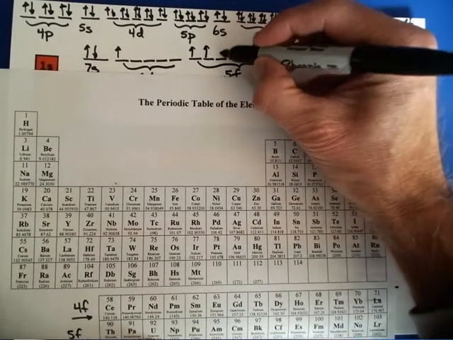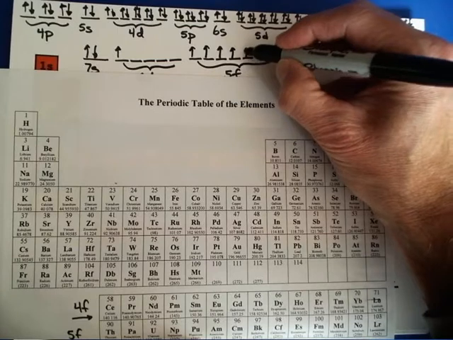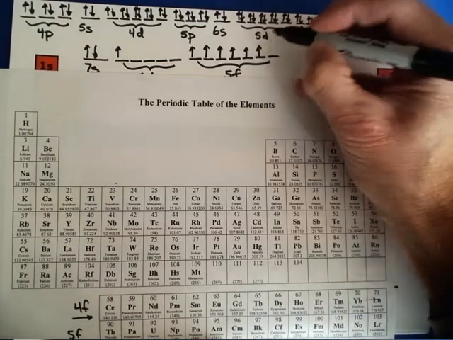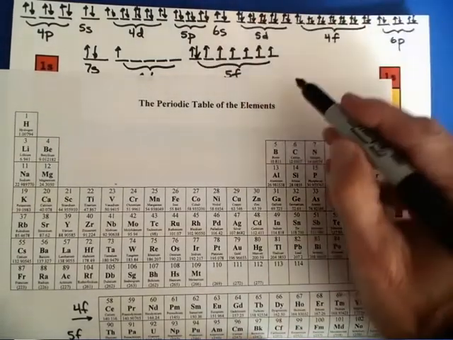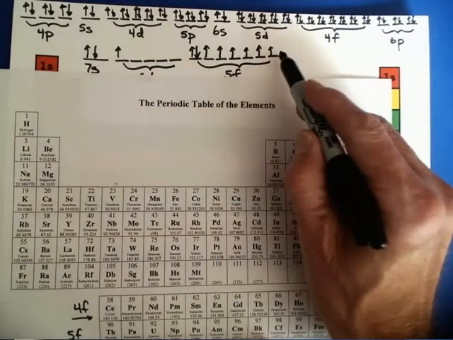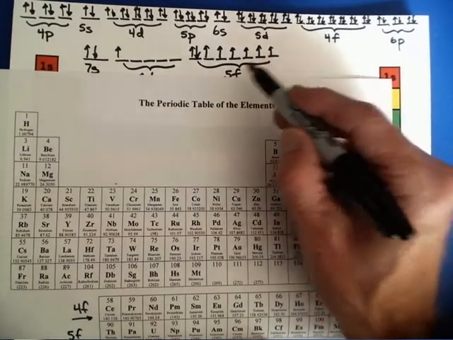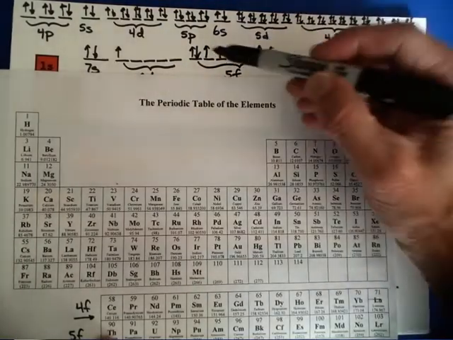protactinium, uranium, neptunium, plutonium, americium, curium, berkelium. Now that I've run out of these orbitals with 1 electron spin up, I'm now going to start pairing them up. Of course, I forgot where I was at, so let me count again.